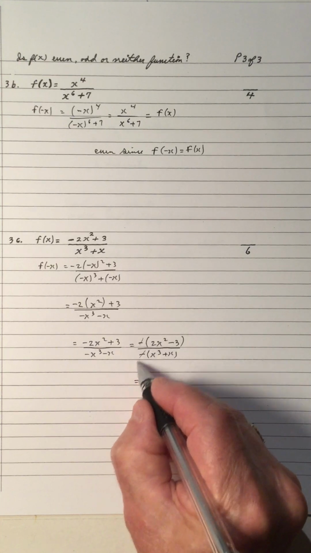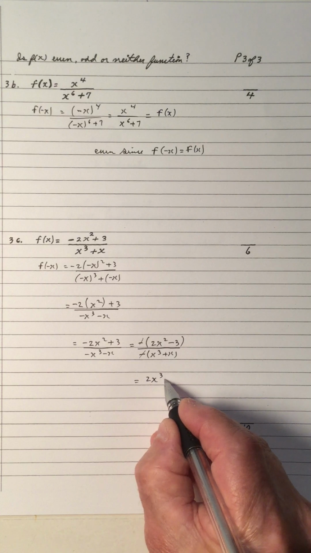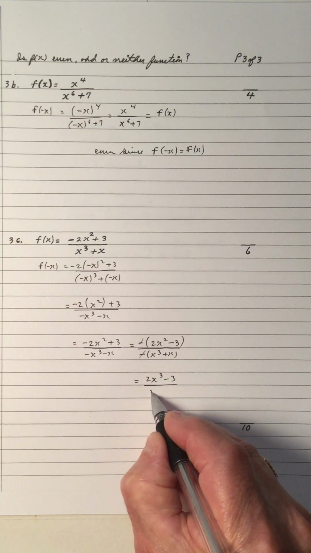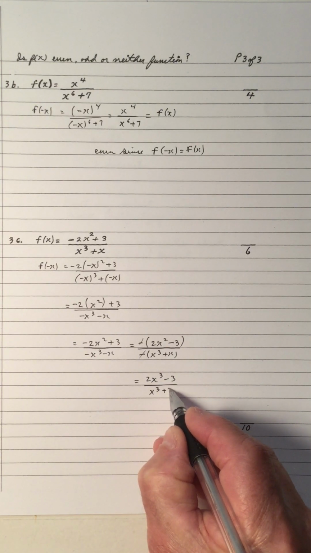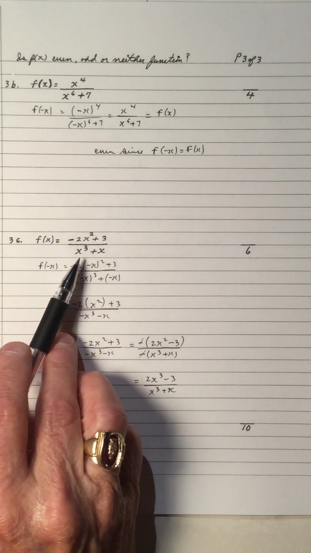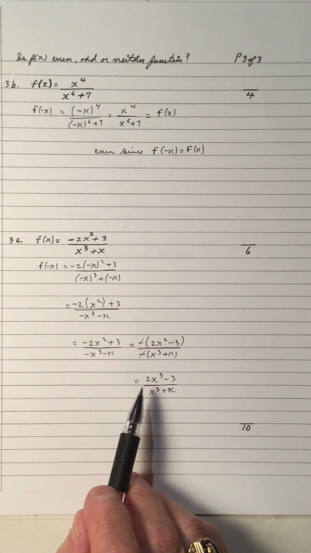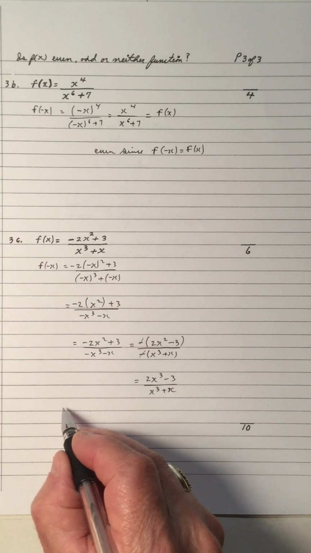And they cancel out, so I get 2x cubed minus 3 all over x cubed plus x. The denominator is the same, but the numerator is switched, so they're not the same. So this is neither.